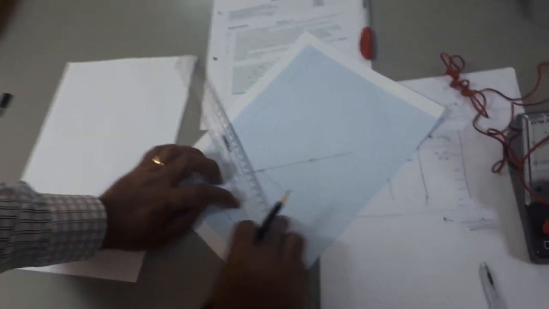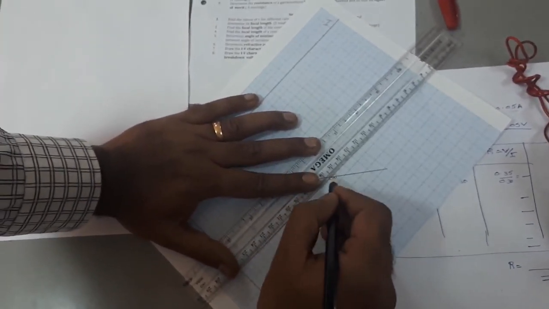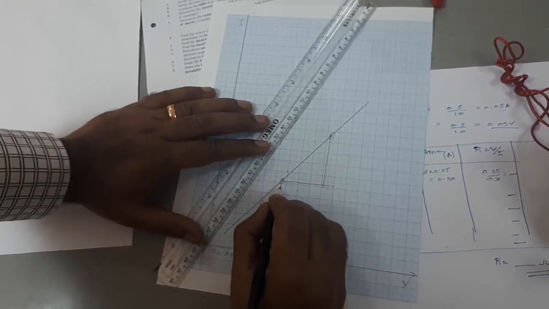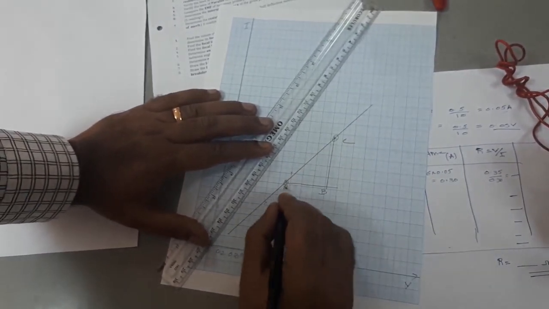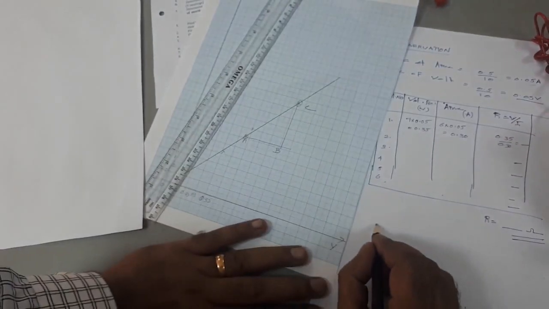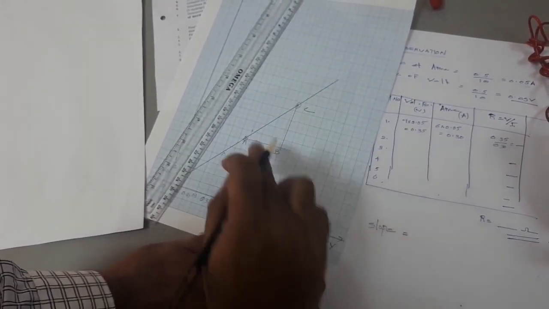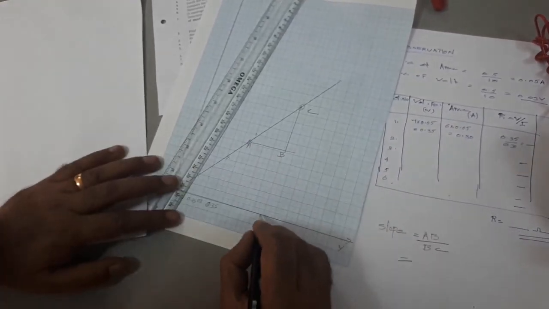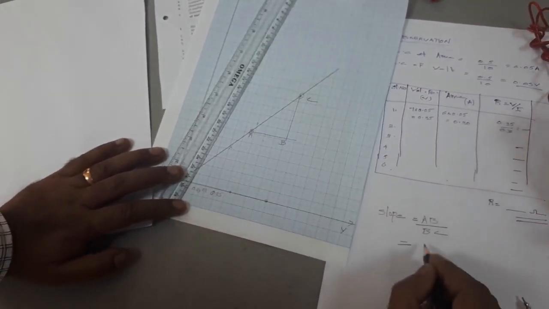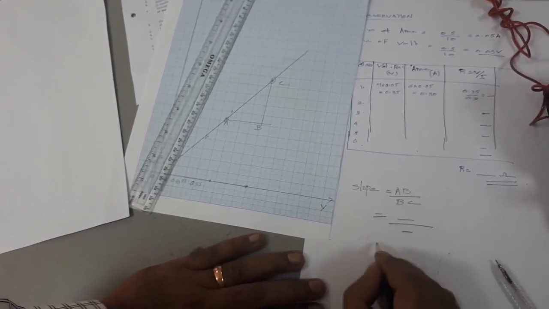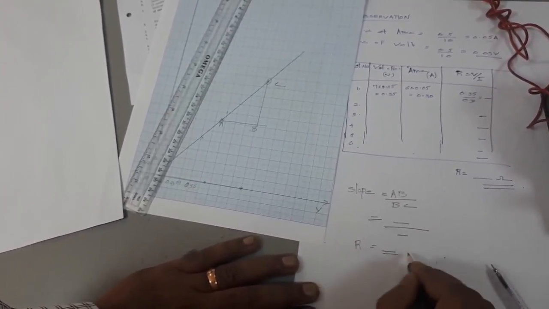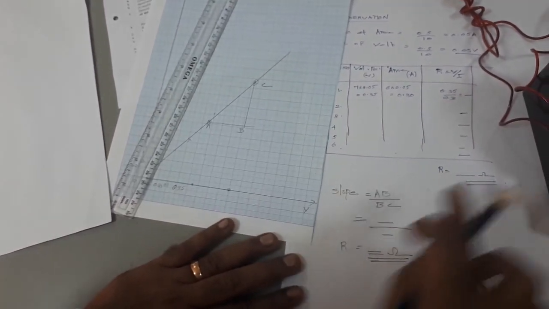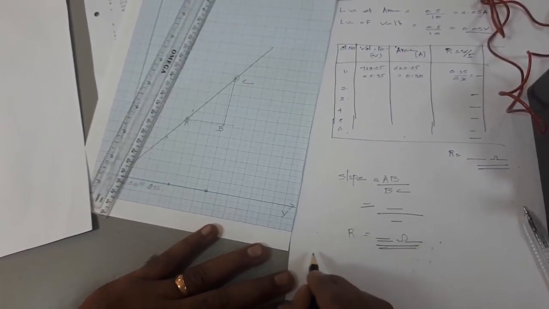From that we are drawing the slope of the graph. After getting the straight line, we are drawing the slope of the graph, and we are marking just A, B and C, and the slope of the graph we can write as AB by BC. The value of AB you can find out from the volt axis, and BC we will get from the current axis. So divide, and you will get the resistance in ohm. So you got the value of resistance by using the graph.